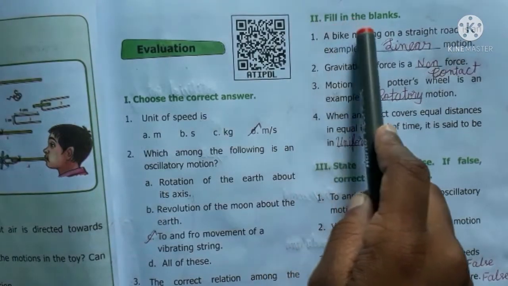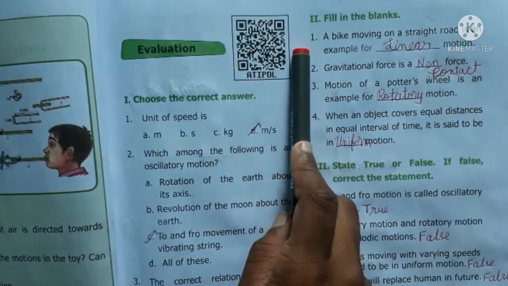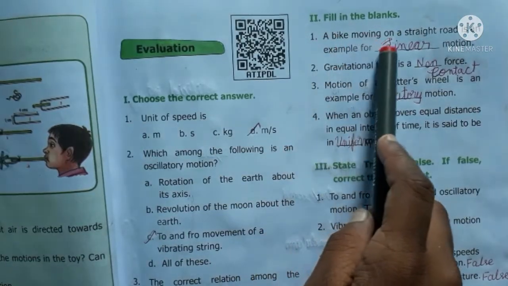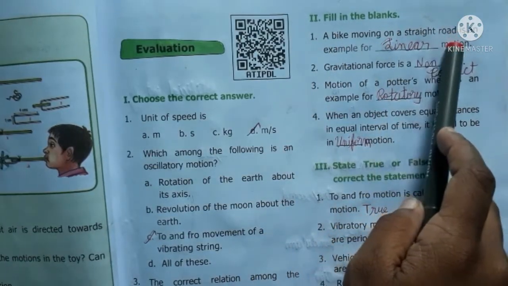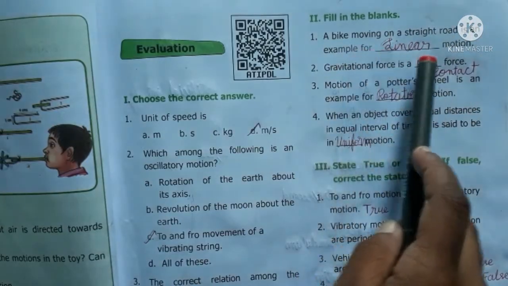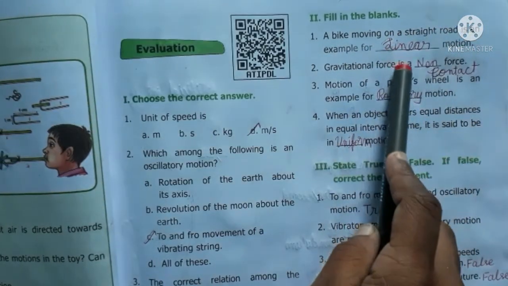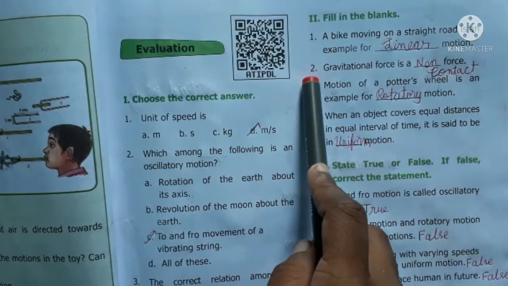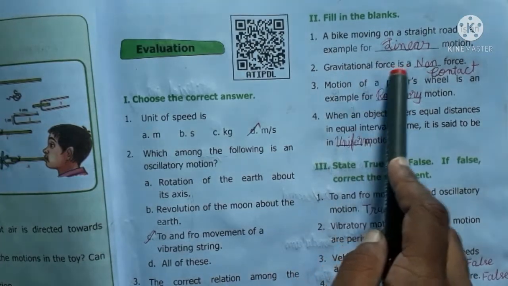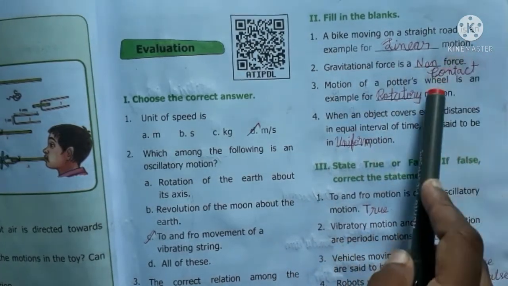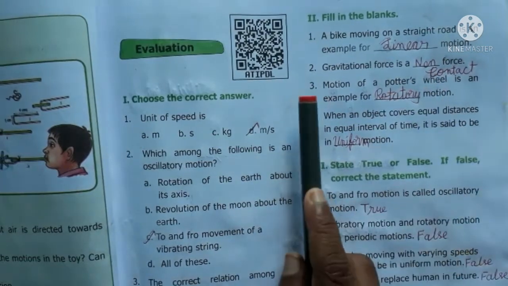Second Roman letter, fill in the blanks. First question, a bike moving on a straight road is an example for dash motion. The answer is linear. Second question, gravitational force is a dash force, non-contact force.